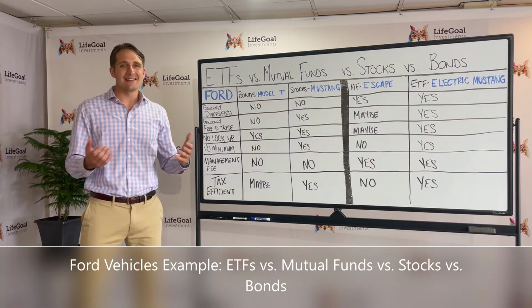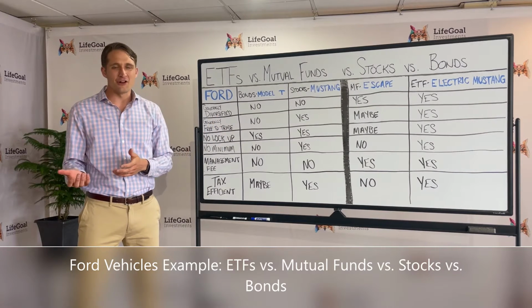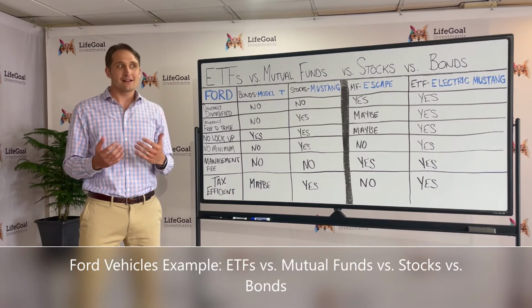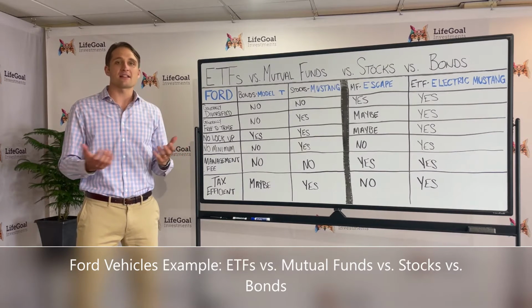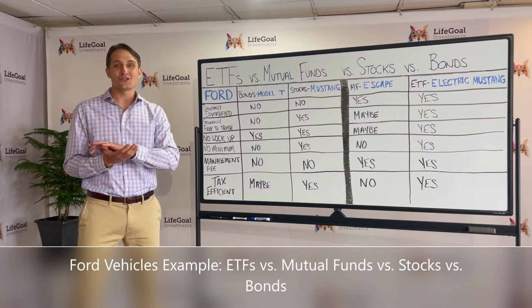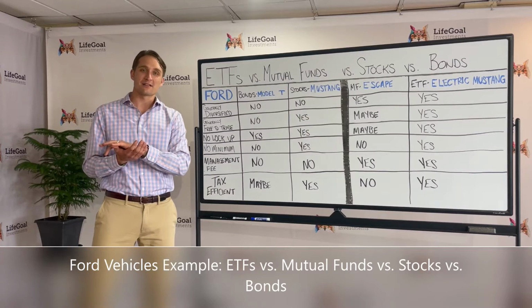Would you buy that 1970s Ford Mustang for a new driver in your household? No, probably not. And why is that? Because it doesn't even have an airbag. I'm not even sure it has seat belts. So, like that, individual stocks also have a significant amount of risk associated with them.